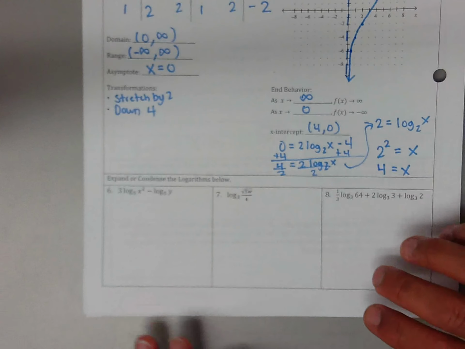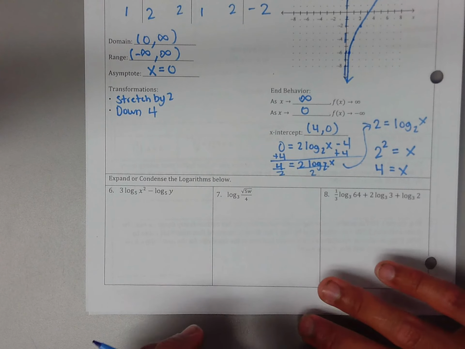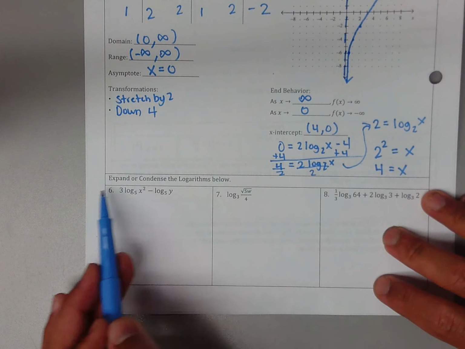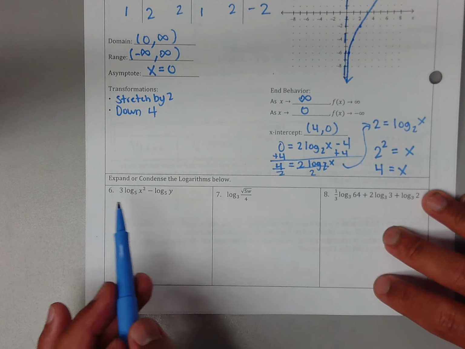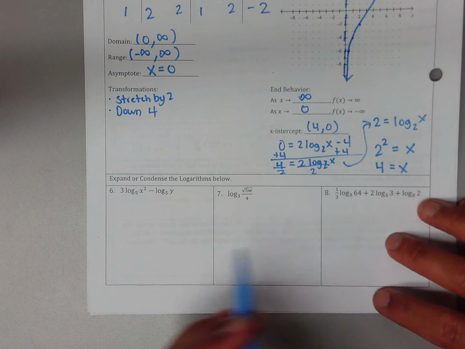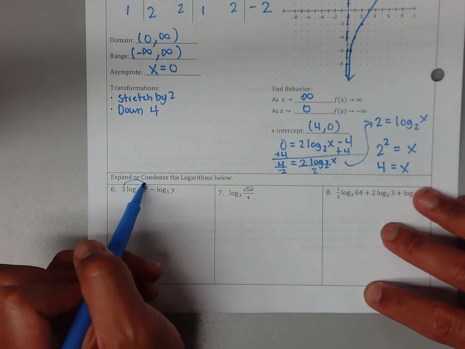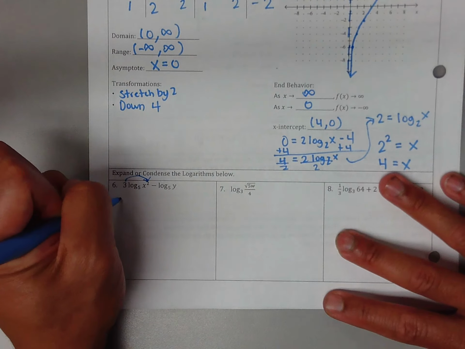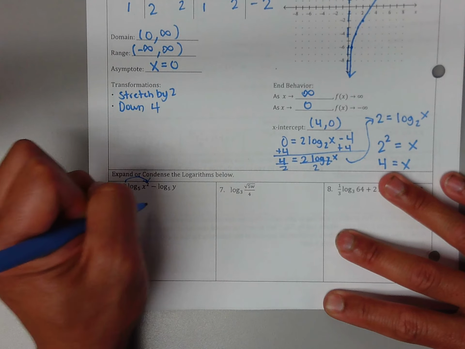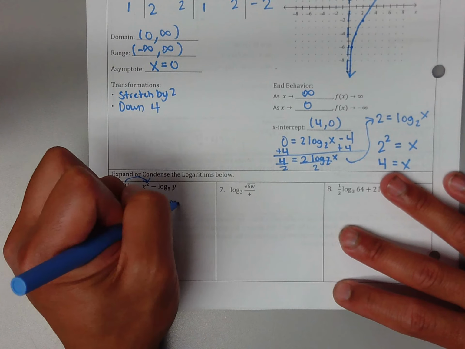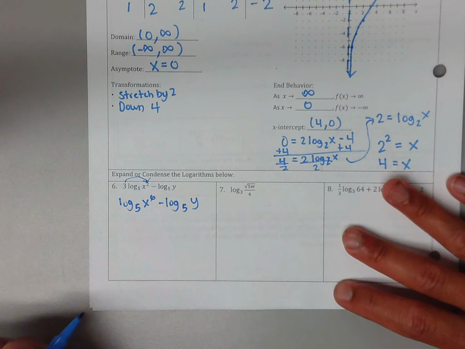All right, question number 6. We have 3 log base 5 of x squared minus log base 5 of y. So we have two separate log functions. Our job is to put it into one log expression. Remember with this 3, we can move it up. We could rewrite it as log base 5 of x to the 6 minus log base 5 of y.